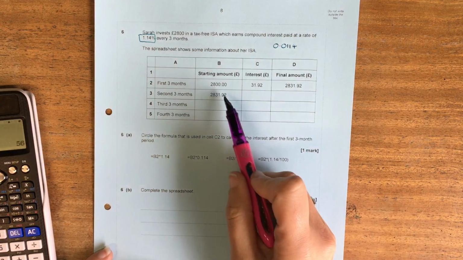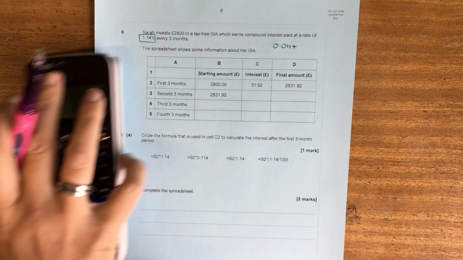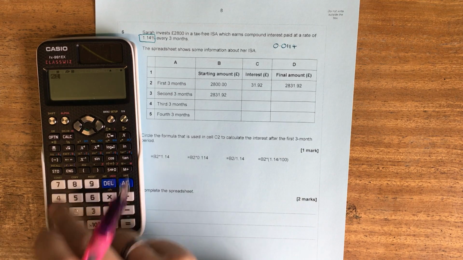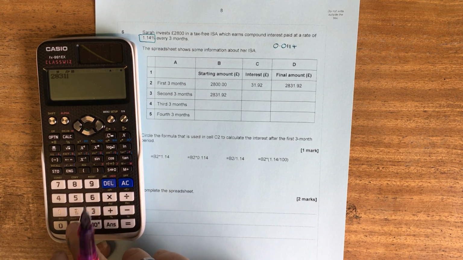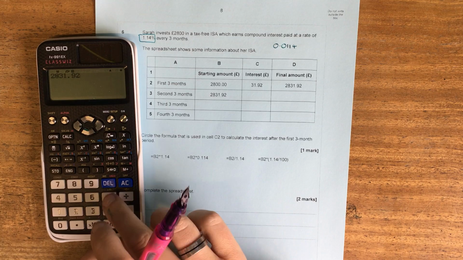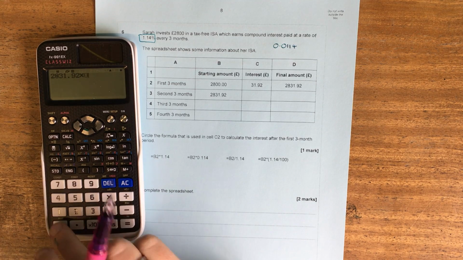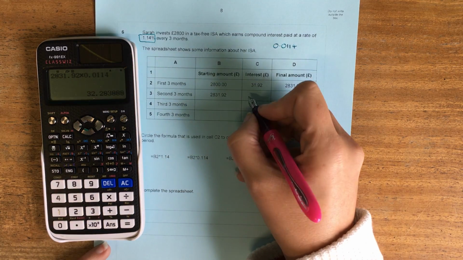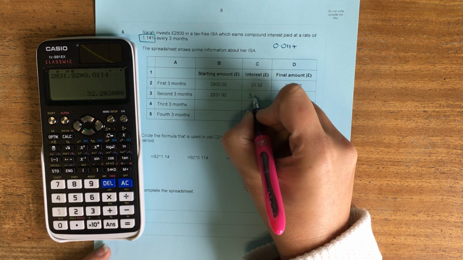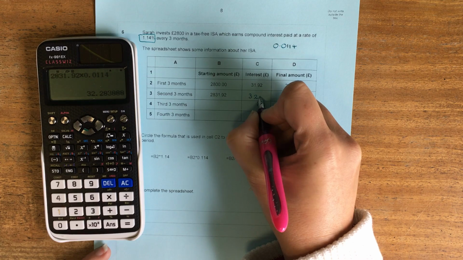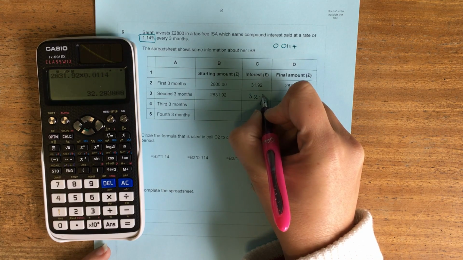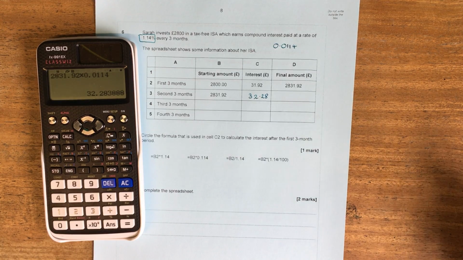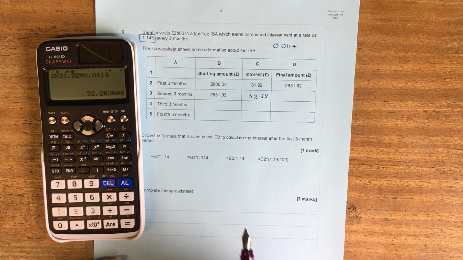So to be able to calculate our interest, we are going to need to go with 2831.92 and then times that by 0.0114, which gives us interest, which is £32.28. Sensible rounding given that it's money.